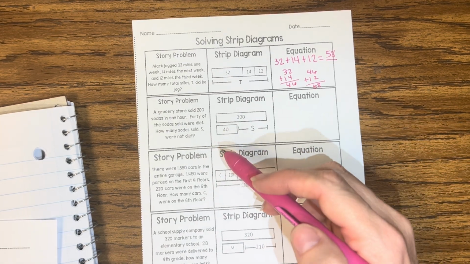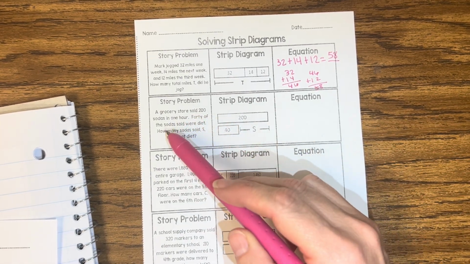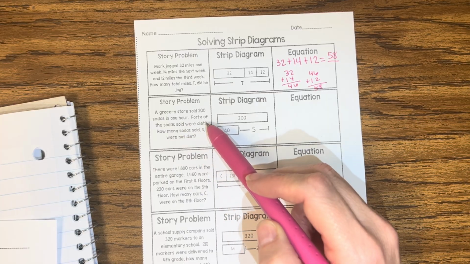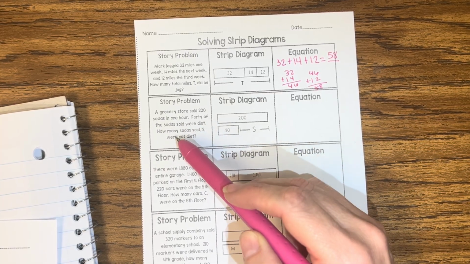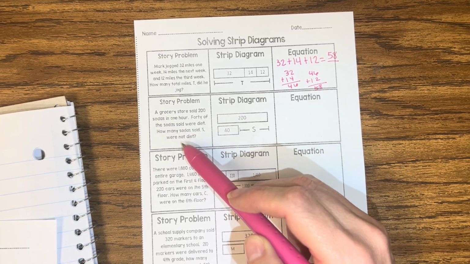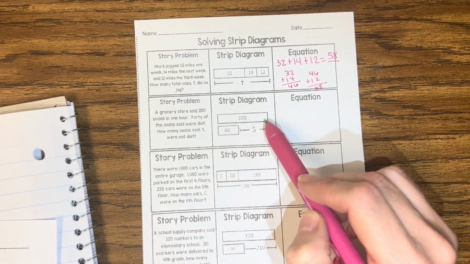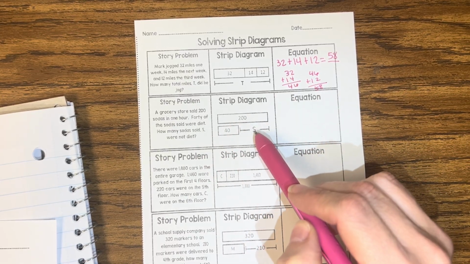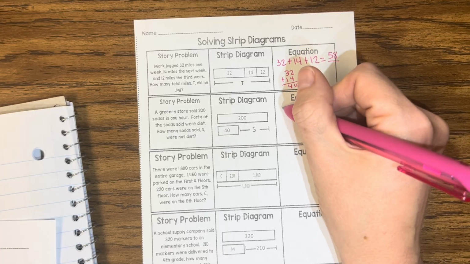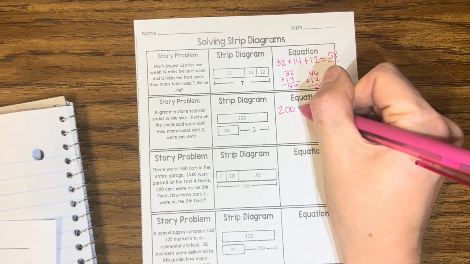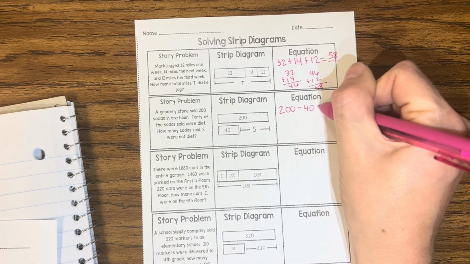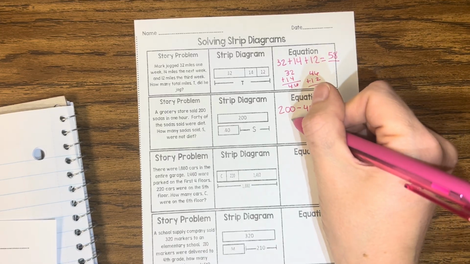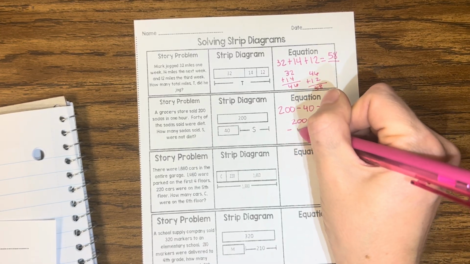All right. A grocery store sold 200 sodas in 1 hour. 40 of the sodas sold were diet. How many sodas sold S were not diet? So we know our whole and we know one of our parts, but we're missing the part. So we're going to subtract. So we're going to say our equation is 200 minus 40 equals, we don't know yet. So then we're going to take 200 minus 40.